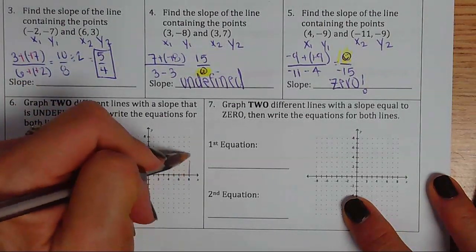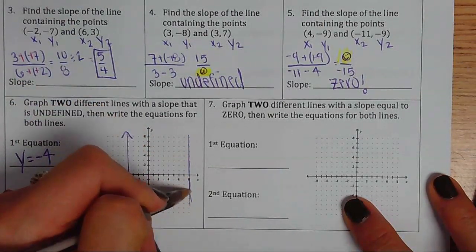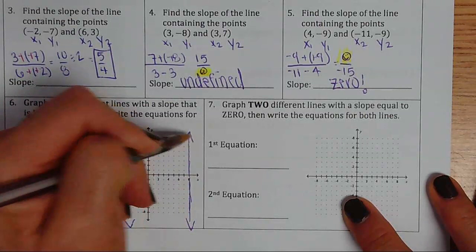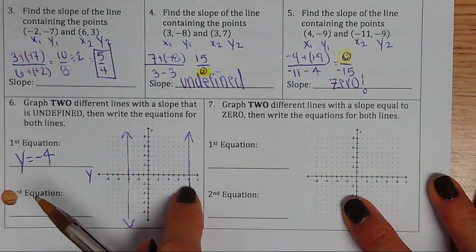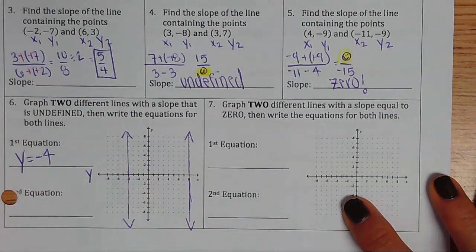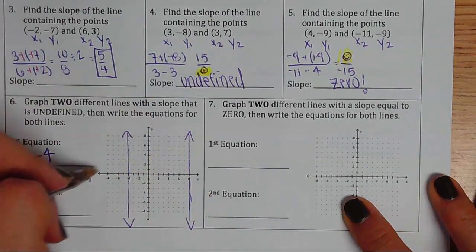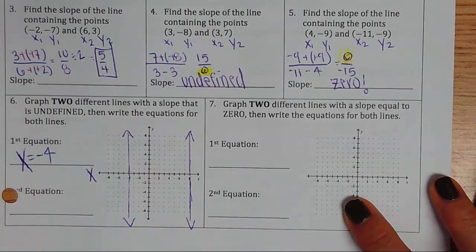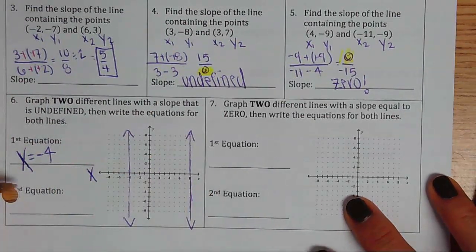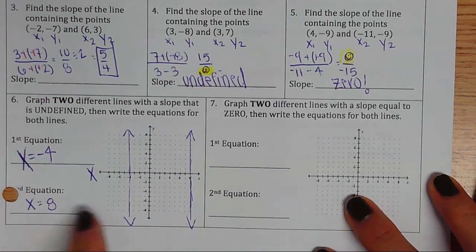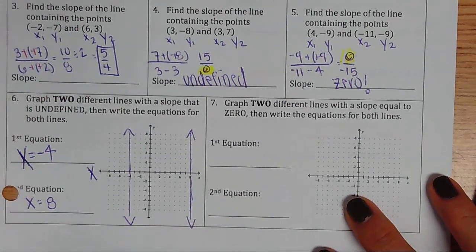Okay, I'm going to just draw another line over here. I don't have a straight edge, so I'm doing my best here. And I see that it crosses the x-axis. Sorry, why am I saying y-axis? X-axis. This is my x-axis. Goodness gracious, sorry guys. At 8. So x equals 8. And those are just two different equations.